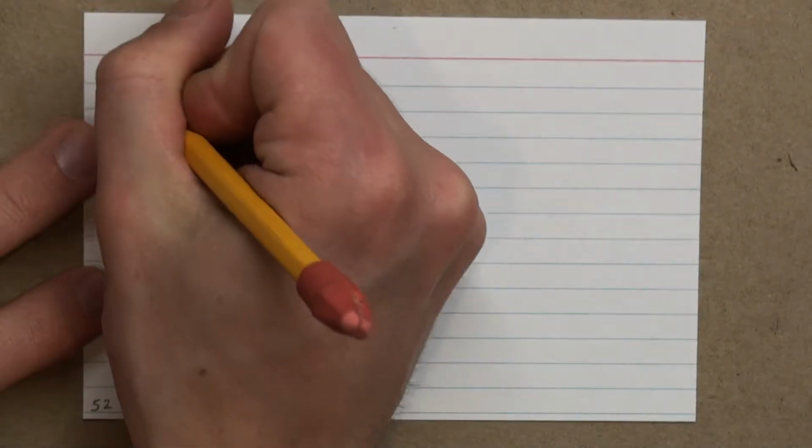That was card 51, so now we're going to do card 52, and we're going to start breaking down these separate congruence techniques. If three sides, this is SSS now.